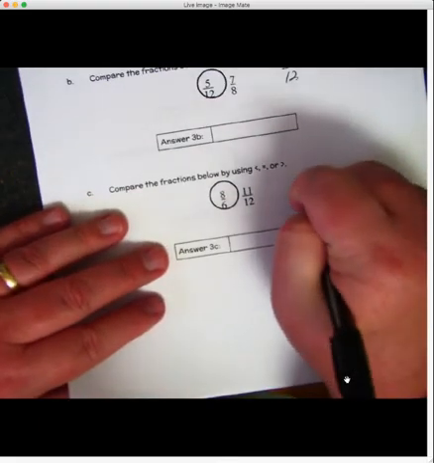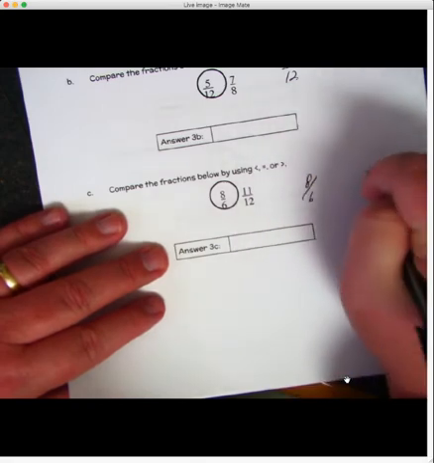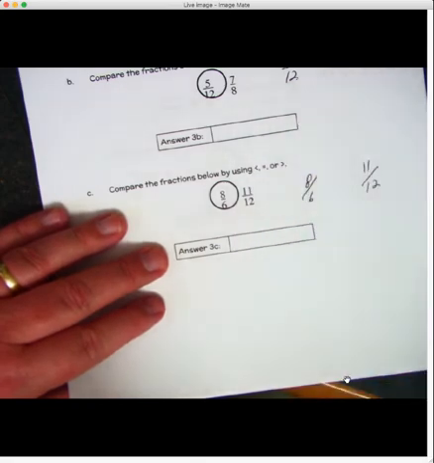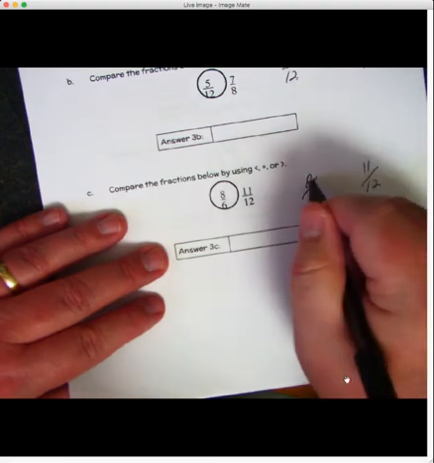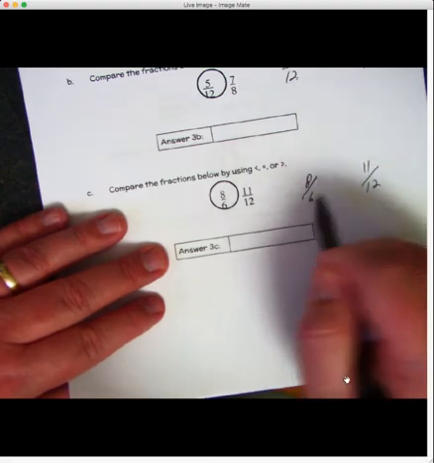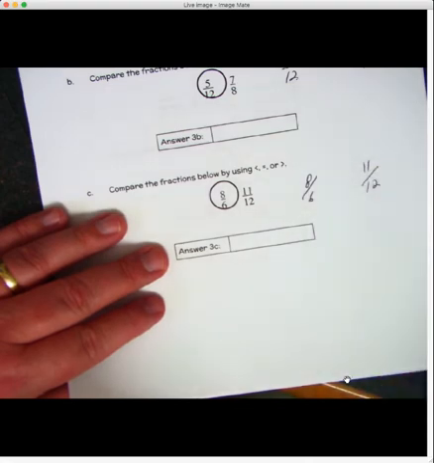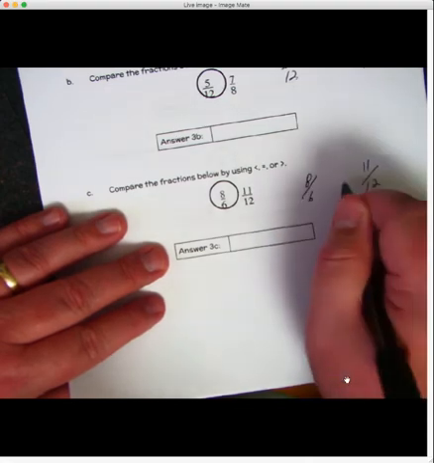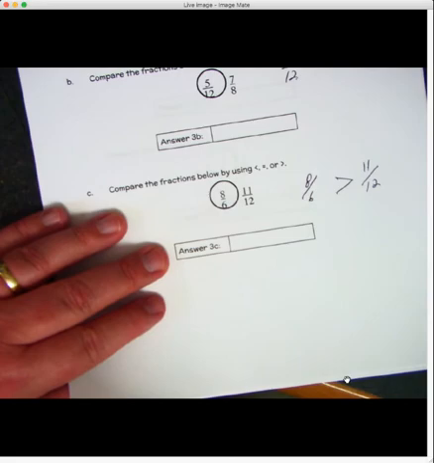Okay, down here, 8/6 and 11/12ths. Well, 8/6, that's more than 1, isn't it? Because 6/6 would be 1. Is 11/12ths more than 1? No, it's not all the way to 1. So 8/6 would be bigger than 11/12ths because 8/6 is bigger than 1.